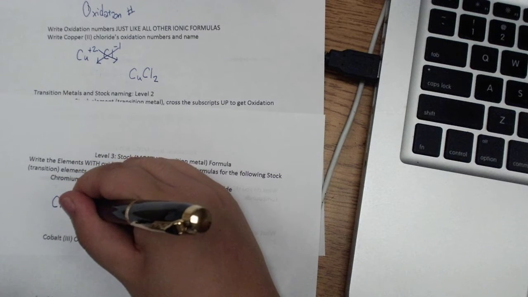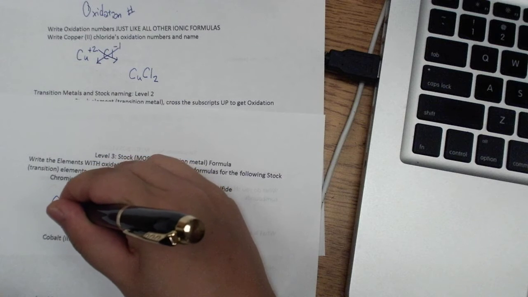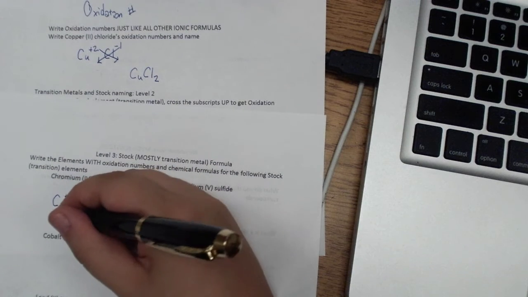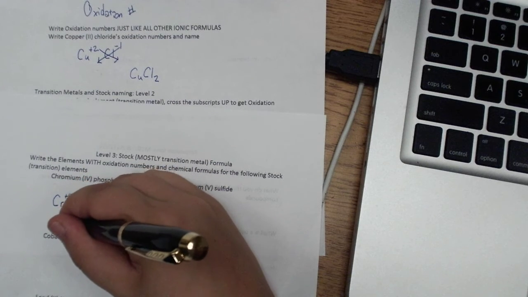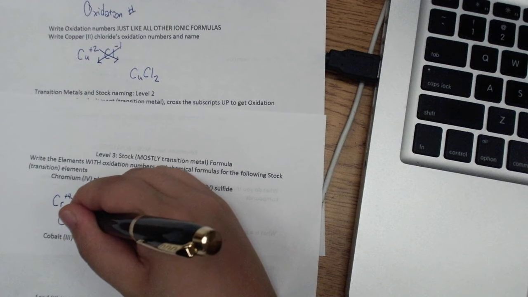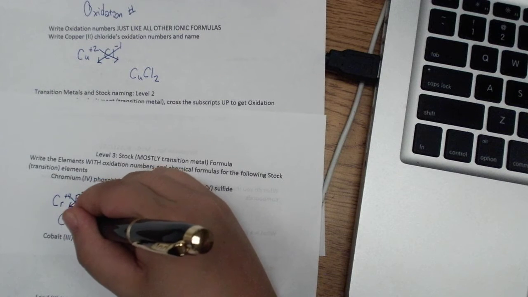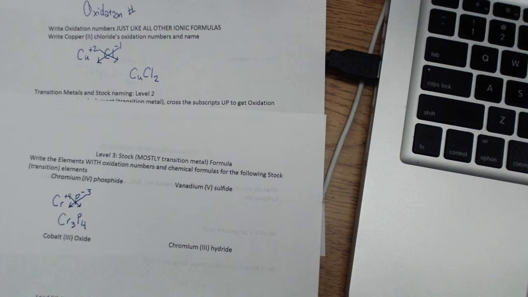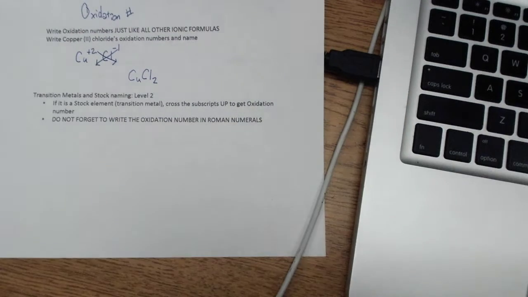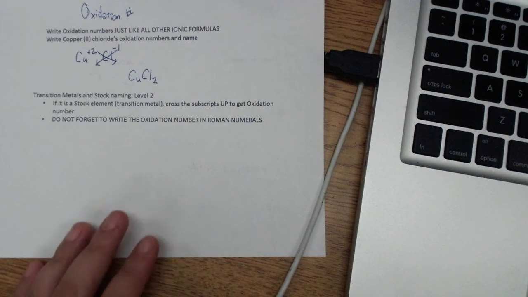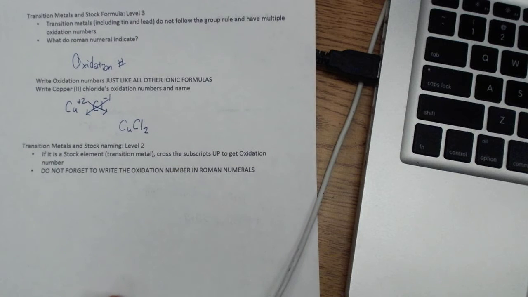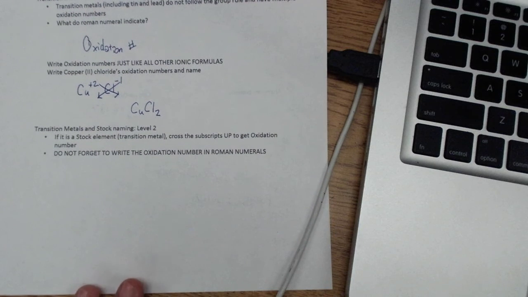I'm going to cross down, and it's going to be Cr3P4. Okay. If you need to pause so that you know what's going on, please make sure you do so.